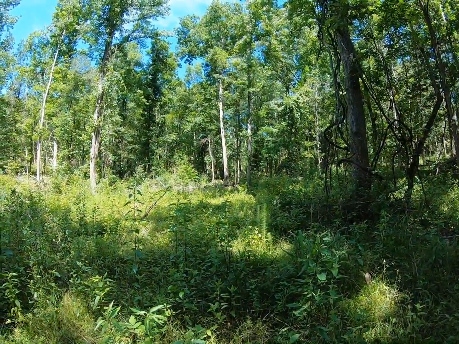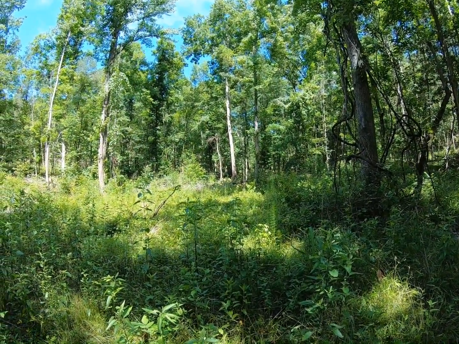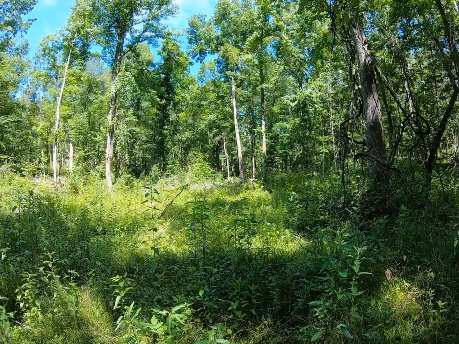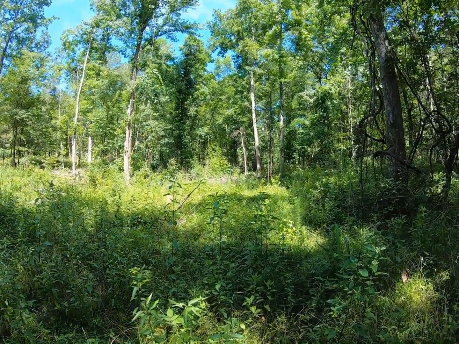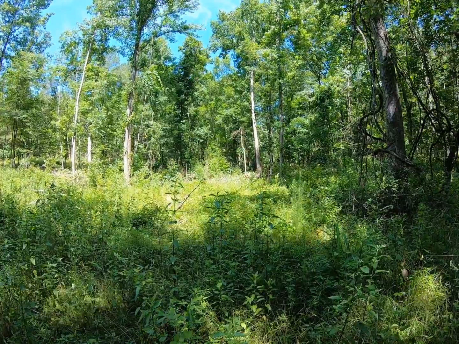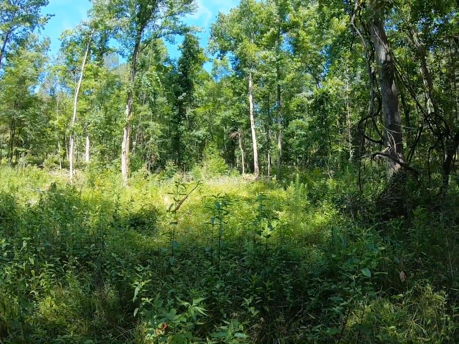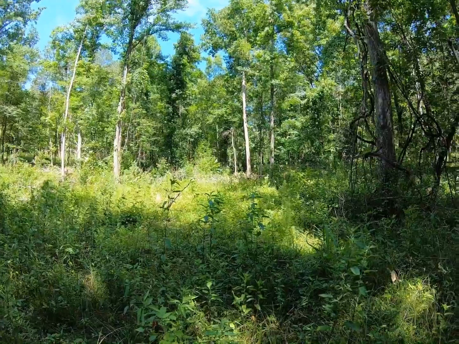This is the third select cut, diameter limit cut, high grade that we're going to look at today. This is going to be the last site. This one's a little different than the other two. I'm trying to give you guys sort of a range of what goes on out here.